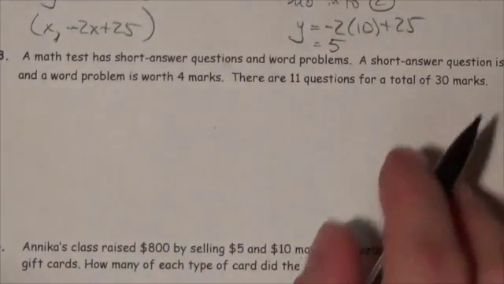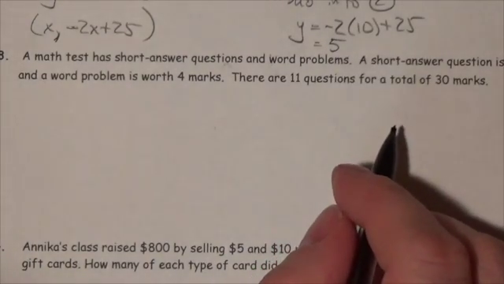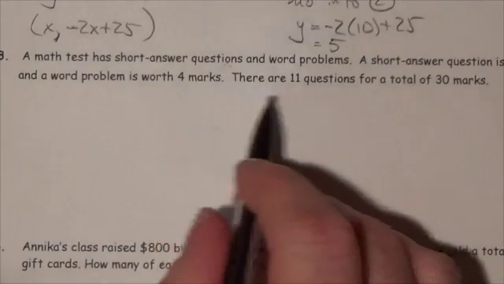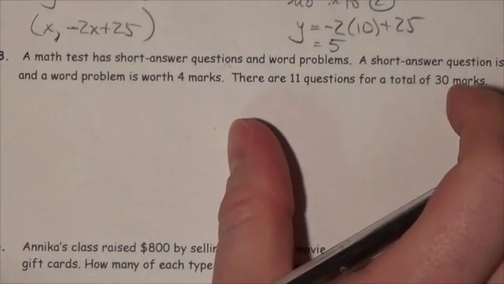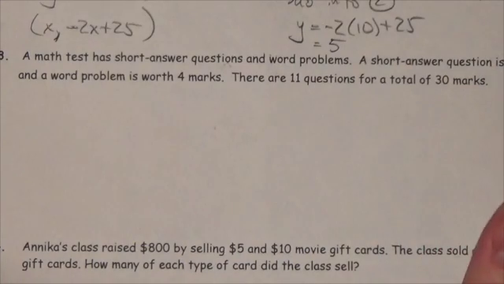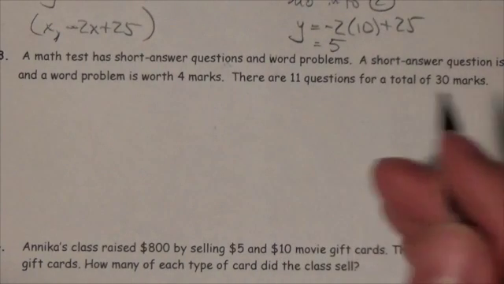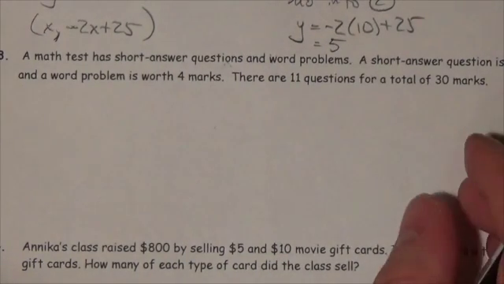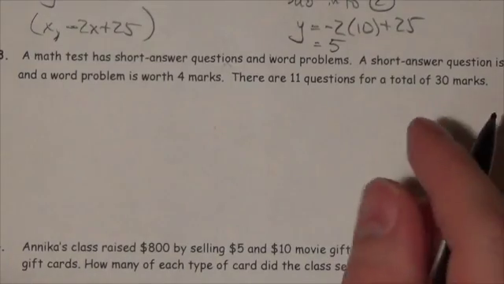A math test has short answer questions and word problems. A short answer question is worth 2 marks and a word problem is worth 4 marks. There are 11 questions for a total of 30 marks. How many questions of each type are there? So once again, we're looking at a word problem here. And once again, the first thing we got to do is figure out what the variables are going to be. This question doesn't specifically tell you what you're supposed to do. There's a little bit of an error there, but what we're supposed to do is figure out the number of short answer questions and the number of long answer questions or word problems.